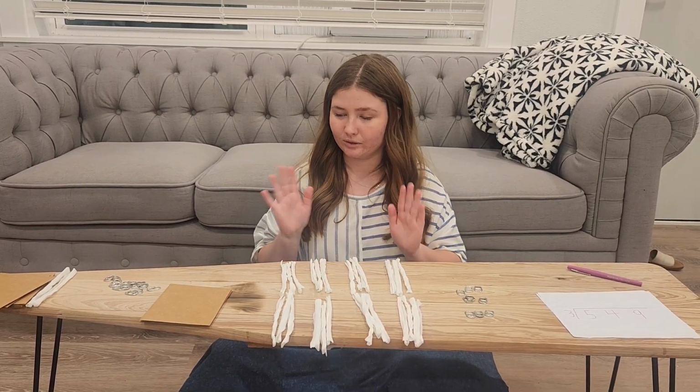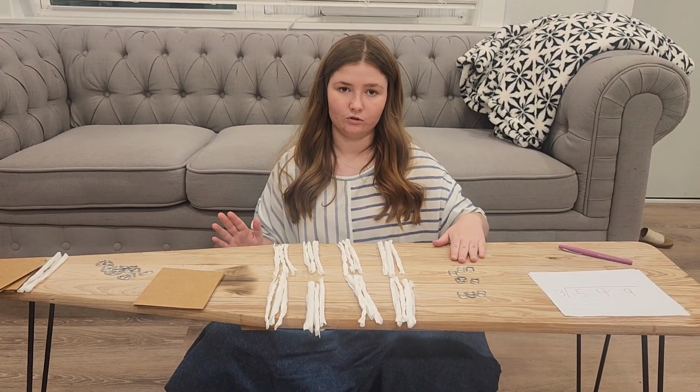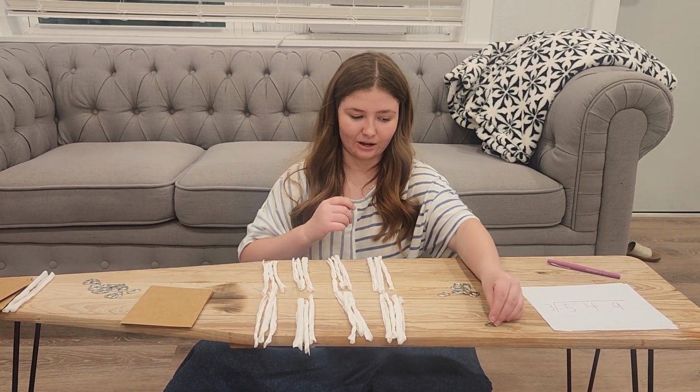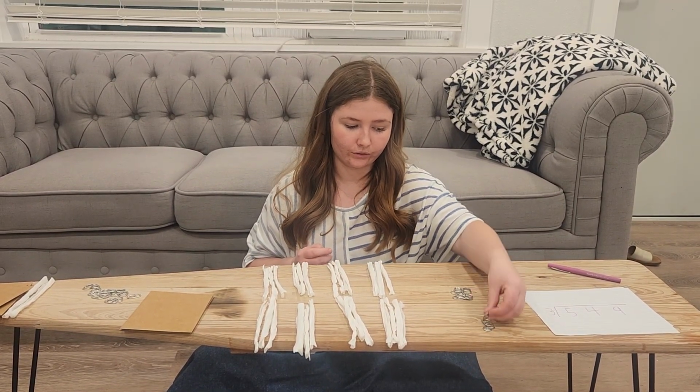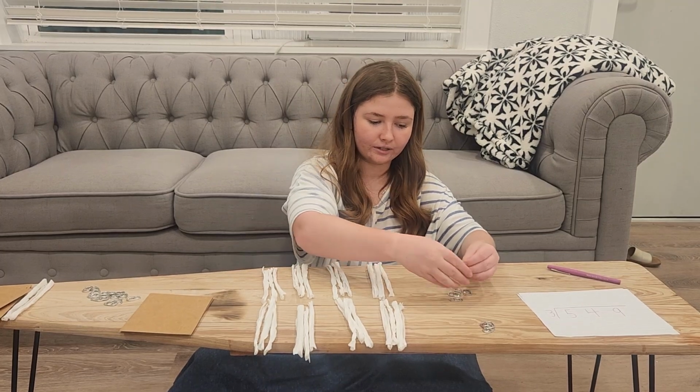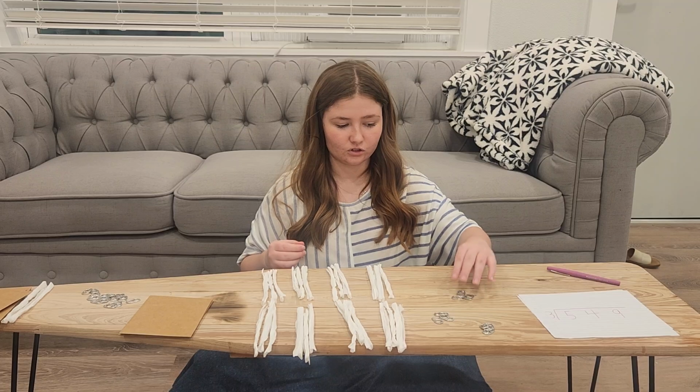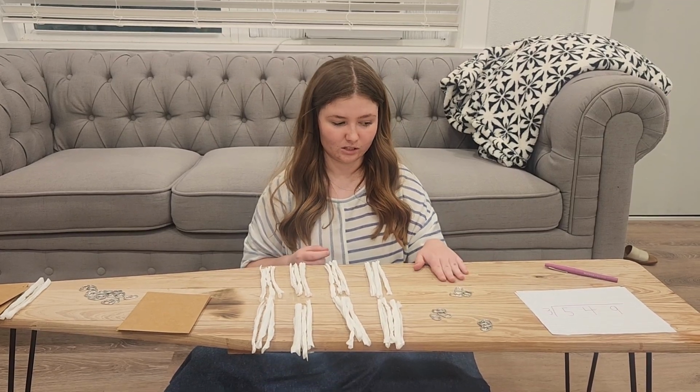So now that we know that's set, we're going to move to our 1 spot. How many groups of 3 can we make out of 9? So let's count. 1, 2, 3. That's 1 group right here. And then we're going to do it again. And then that is nice and even. So we have 3 groups of 3 in the 1 spot.